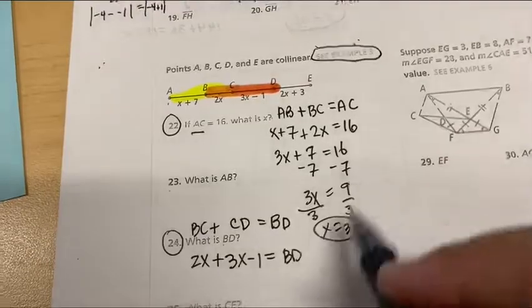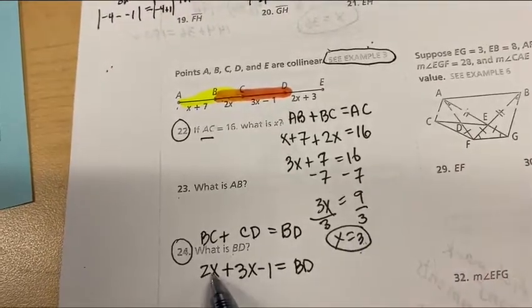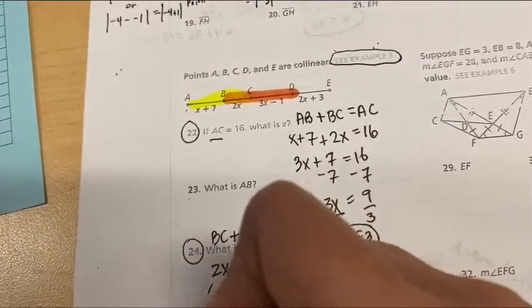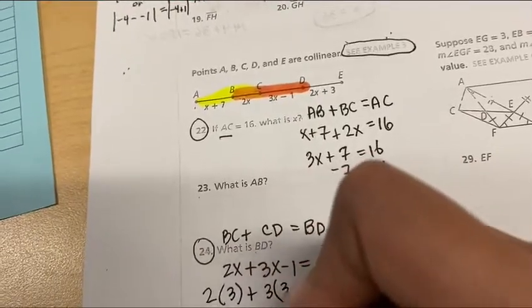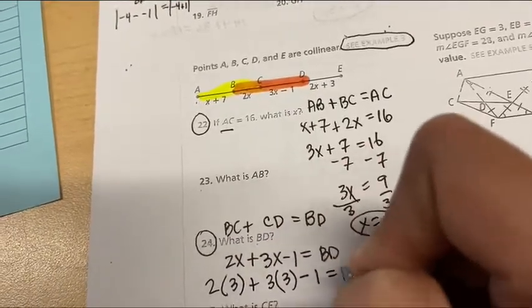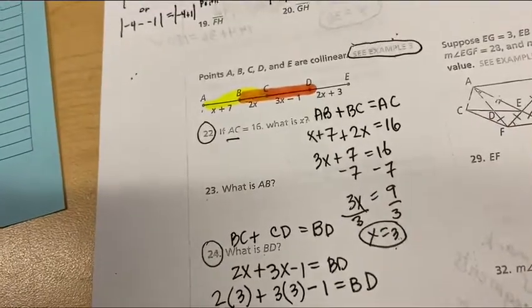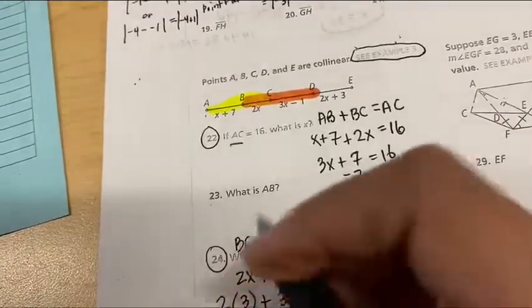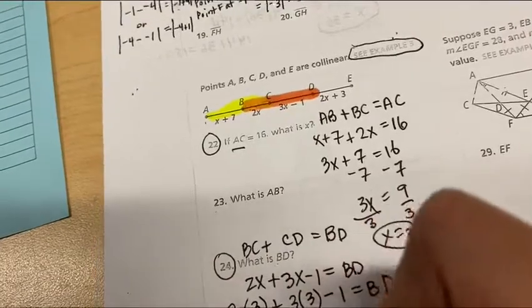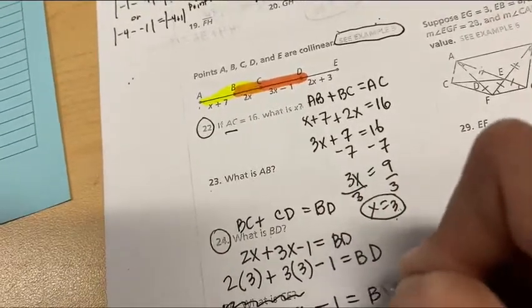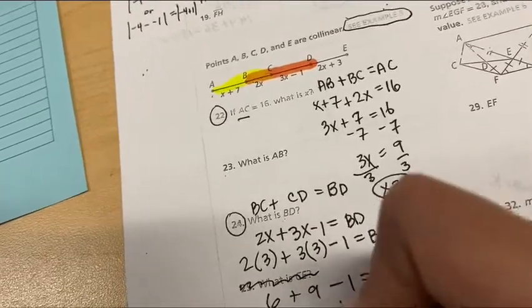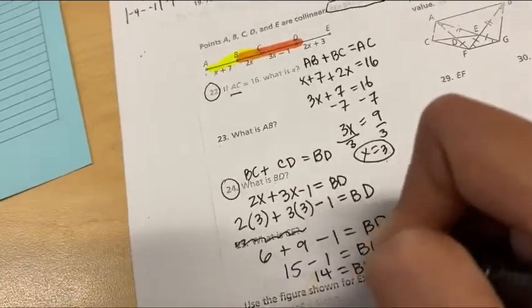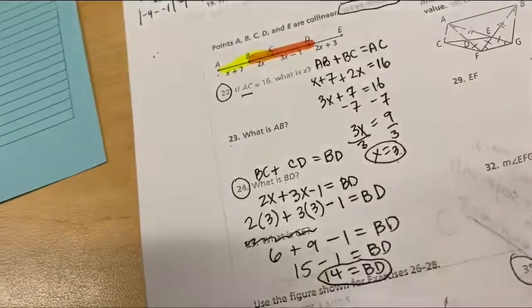Remember, we solved that x is 3, so we can substitute the 3 in here. So 2 times 3, plus 3 times 3 minus 1. Doing some math in my head, I get 14. Okay.